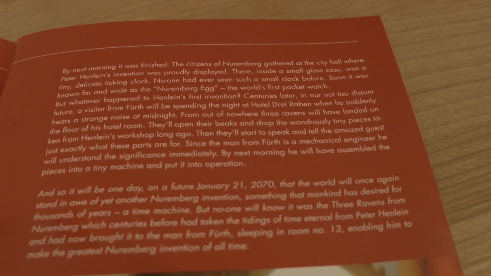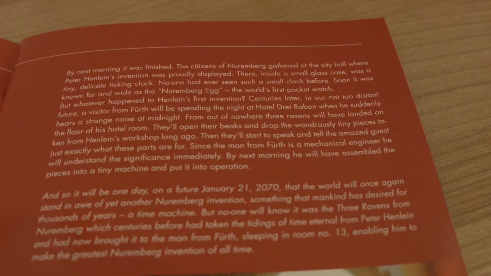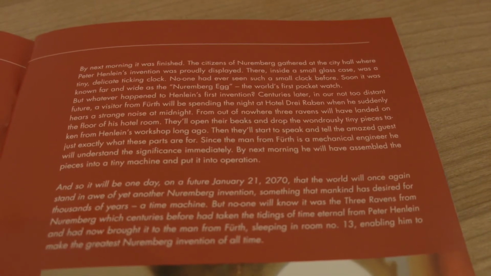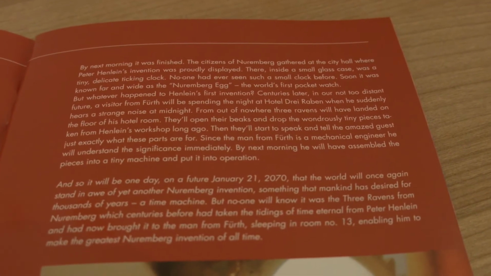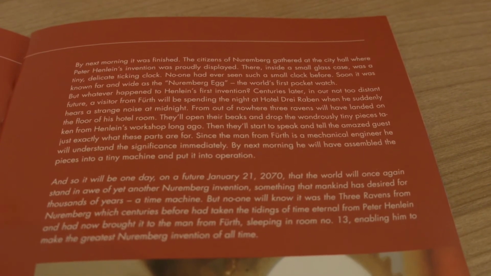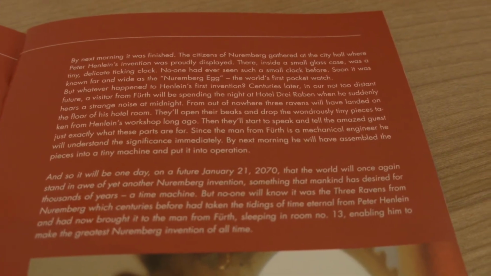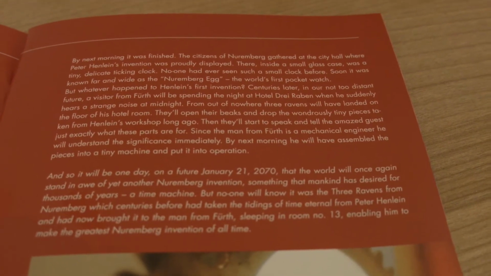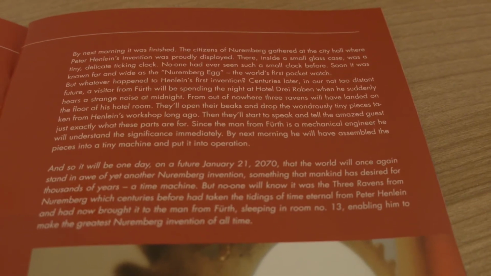They'll open their beaks and drop the wondrously tiny pieces taken from Heinlein's workshop long ago. Then they'll start to speak and tell the amazed guests just exactly what these parts are for. Since the man from Fürth is a mechanical engineer, he will understand the significance immediately. By next morning, he will have assembled the pieces into a tiny machine and put it into operation.